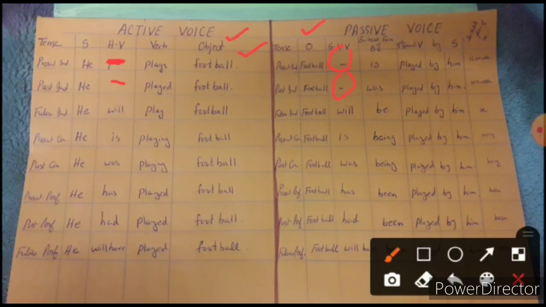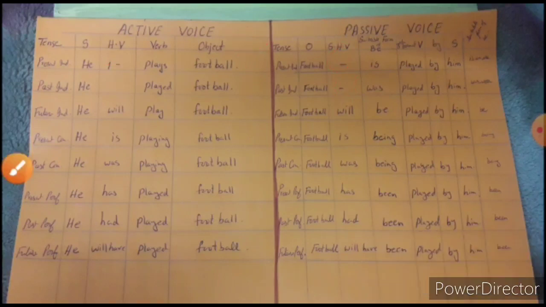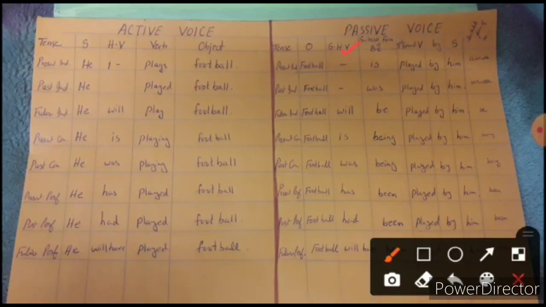After that, the formula says same helping verb. Do we have a helping verb? No, I have put a dash over here, so automatically I'm going to put a dash here too. That dash, you can see it. You are not supposed to add anything over here. No helping verb. Present indefinite and past indefinite do not have a helping verb. Now the next portion in the formula is the suitable form of be.